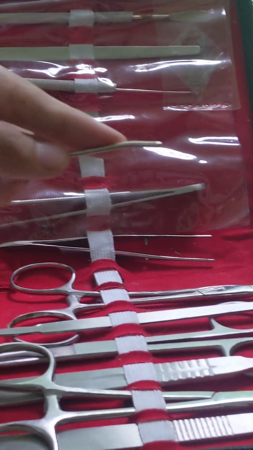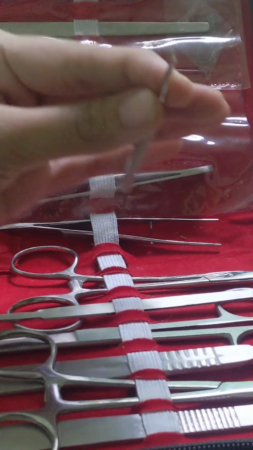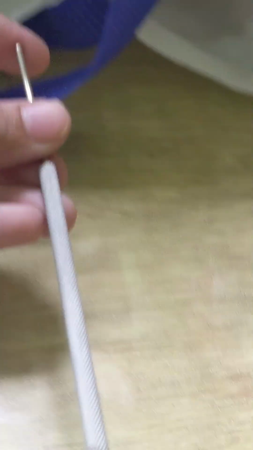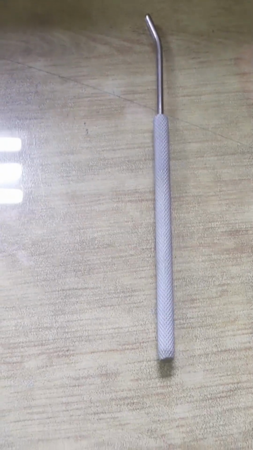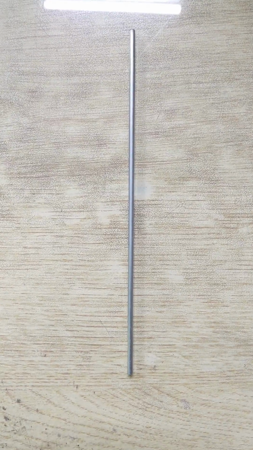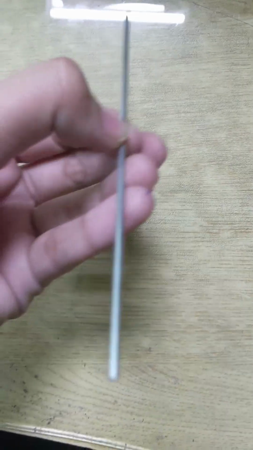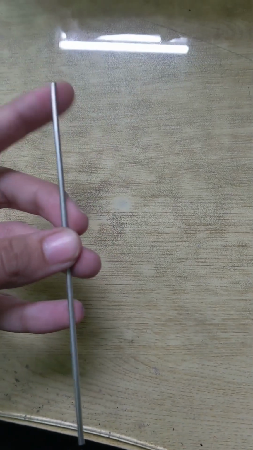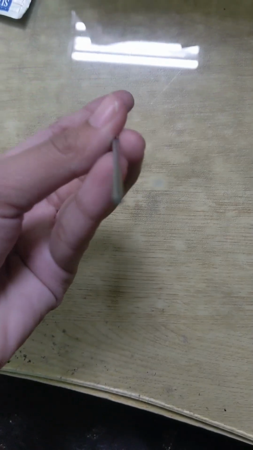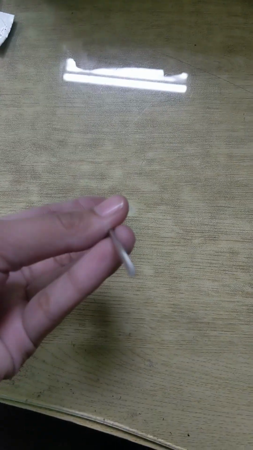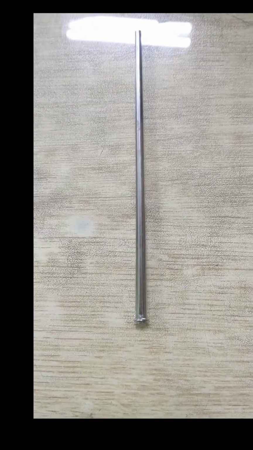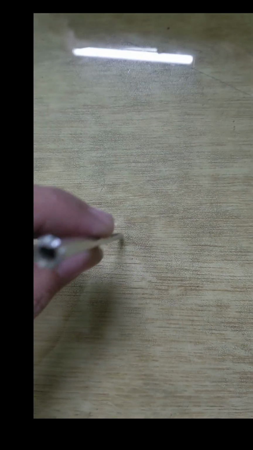This one is a curved teasing needle and is used mostly in experiments, like while you are making a microscopic slide and you want to gently tease the muscles or tissues and separate them layer by layer, you will use this one. This is also a teasing pipe, which is used to separate the layers or organs.